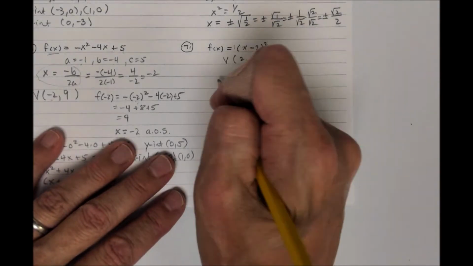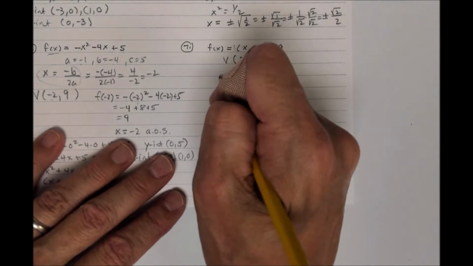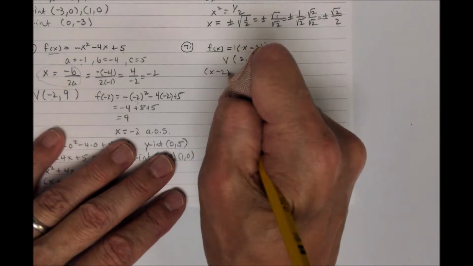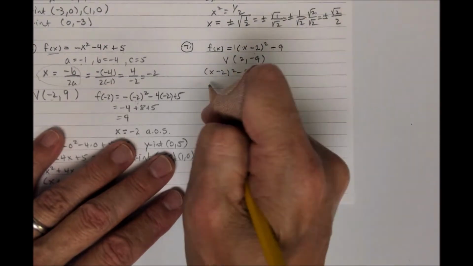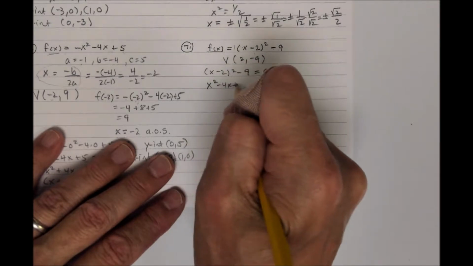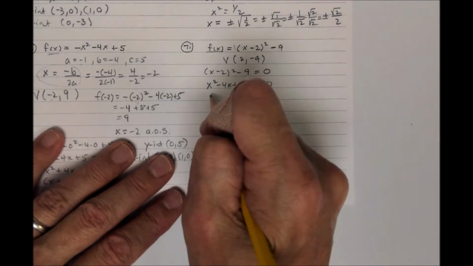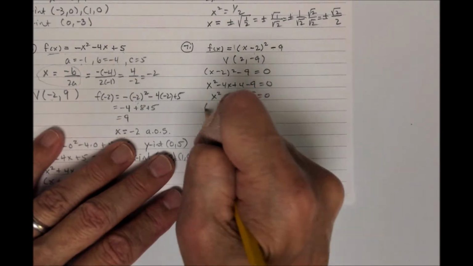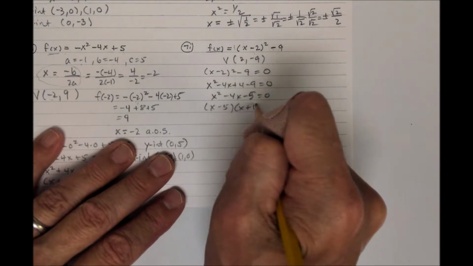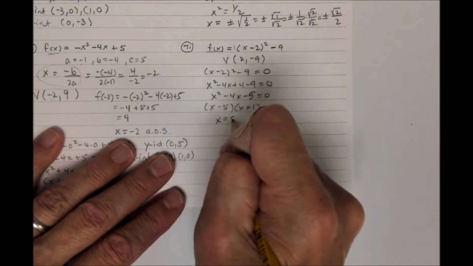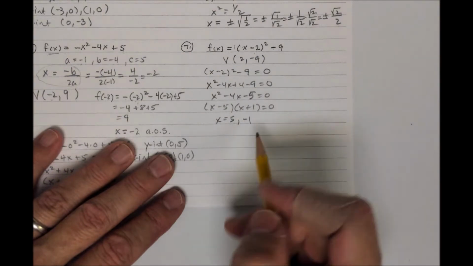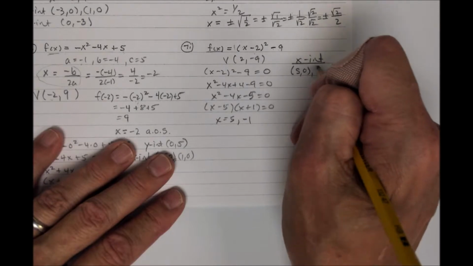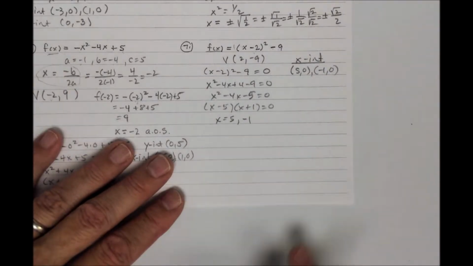Okay, so I'm going to find my x-intercepts by setting y, that's this, f of x, equal to 0. So I'd have the quantity x minus 2 quantity squared minus 9 equals 0. This is x squared minus 4x plus 4 minus 9 equals 0. This is x squared minus 4x minus 5 equals 0. So this is x minus 5 times x plus 1 equals 0. So I'm going to get 5 and negative 1. I kind of skipped a step there. So my x-intercepts are 5, 0 and negative 1, 0. If you ask for the intercepts, write them as ordered pairs.